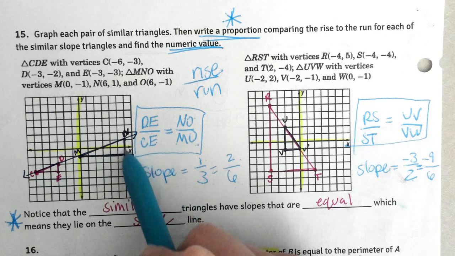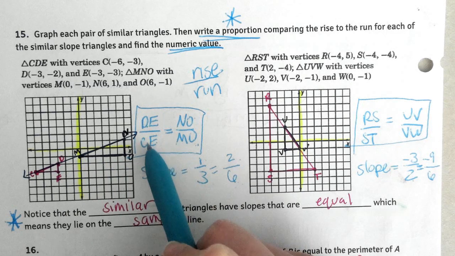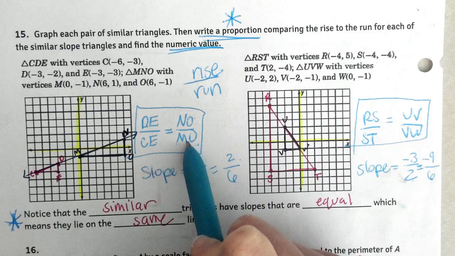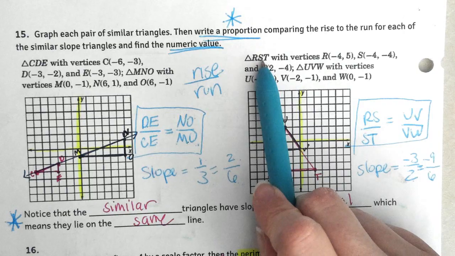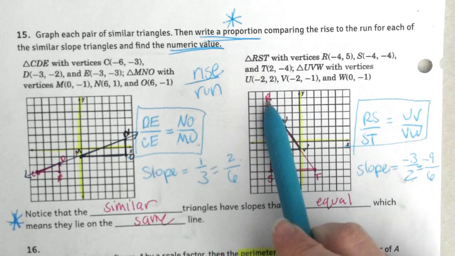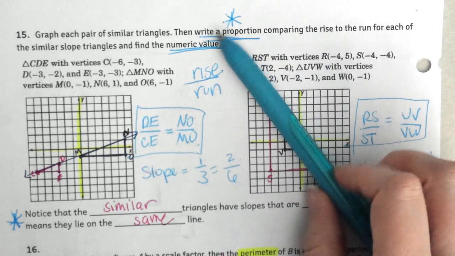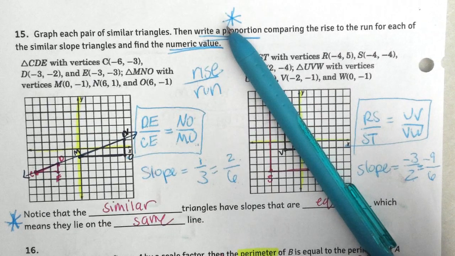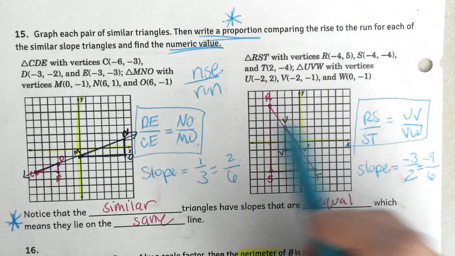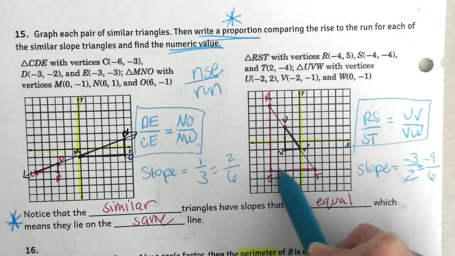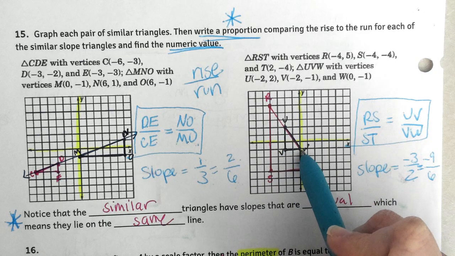On the next one, my rise was NO, my run was MO. So I have my rise over run equals my rise over run. Same thing over here. I graphed my first triangle in pink, RST. Then I graphed my second triangle in black, UVW. And since they are similar, they should fall on the same line. That means they have the same slope. When I look at it, my rise is RS, my run is ST. My rise is UV, my run is VW.